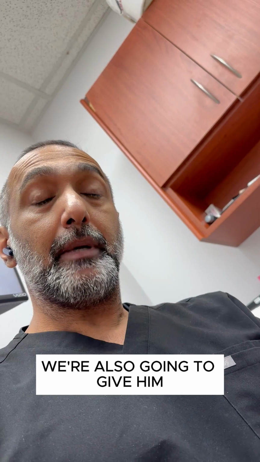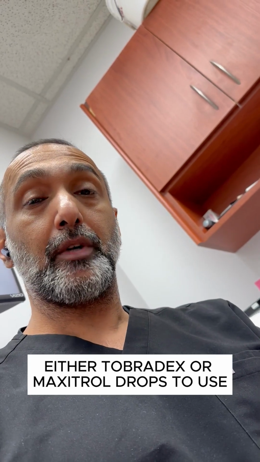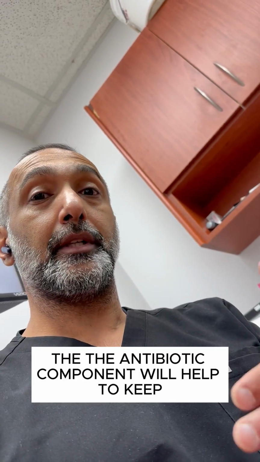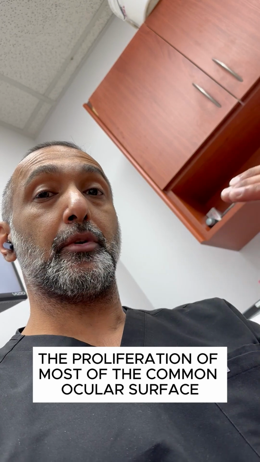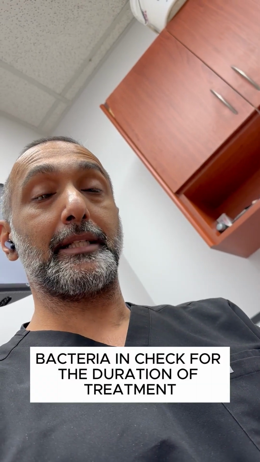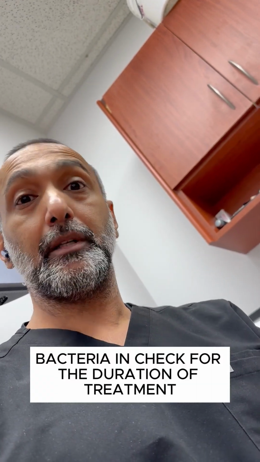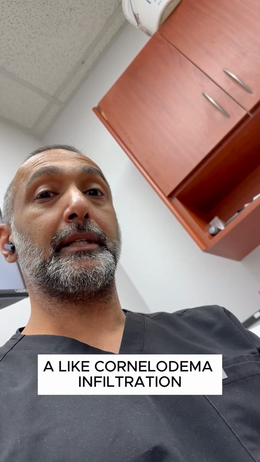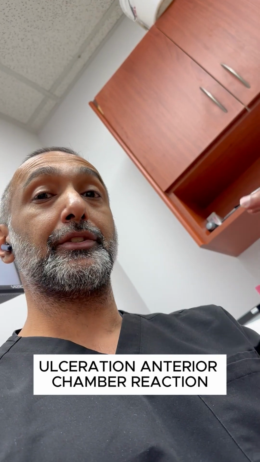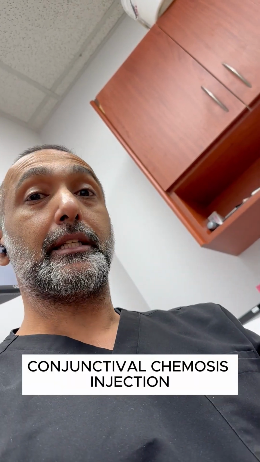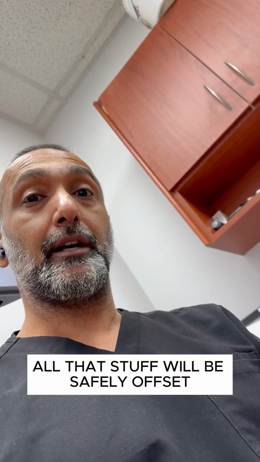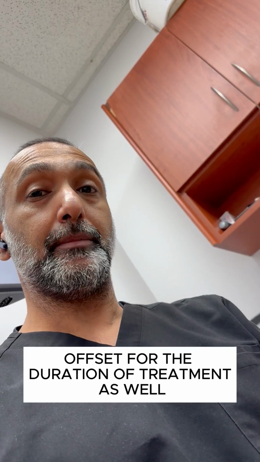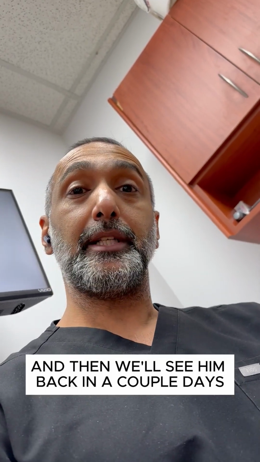We're also going to give him either Tobradex or Maxitrol drops to use. The antibiotic component will help to keep the proliferation of most of the common ocular surface bacteria in check for the duration of treatment, which for him is going to be just a few days. And the dexamethasone component will help to safely offset hypoxic sequelae like corneal edema, infiltration, ulceration, anterior chamber reaction, conjunctival chemosis, injection. All that stuff will be safely and effectively offset for the duration of treatment as well. And then we'll see him back in a couple of days for part 2.